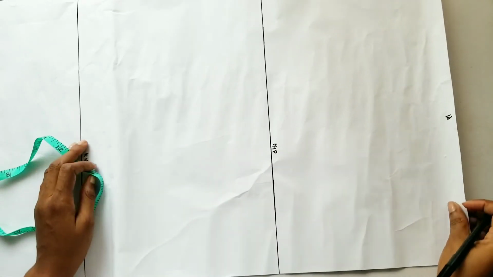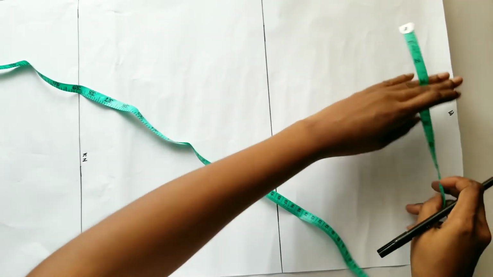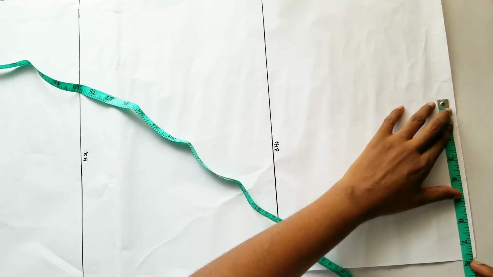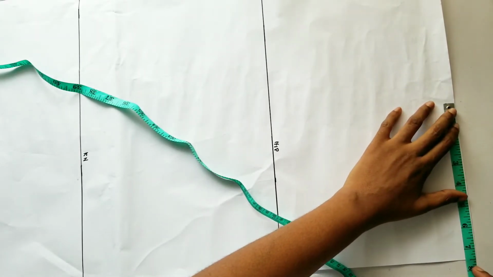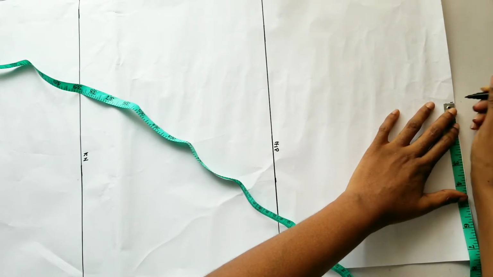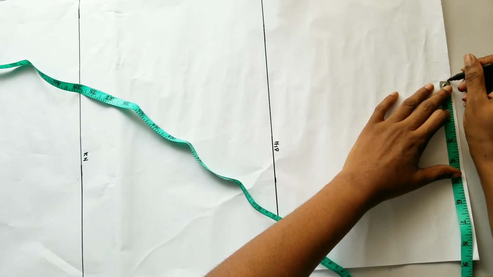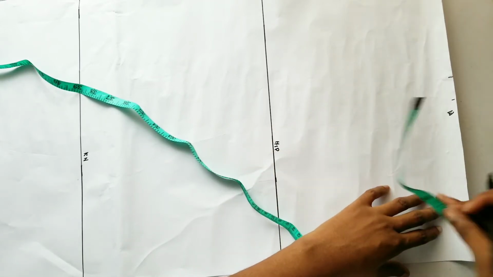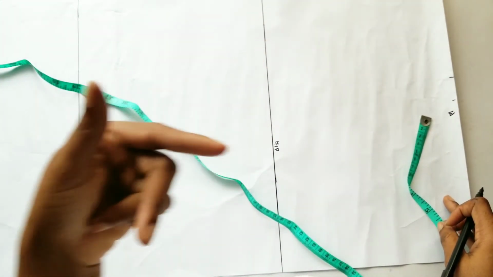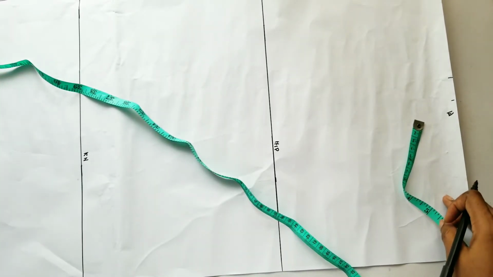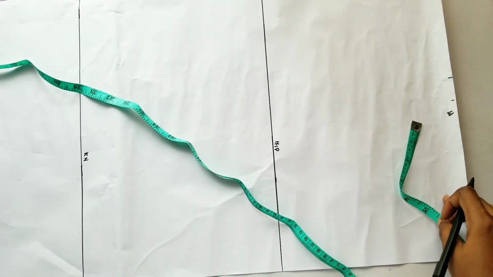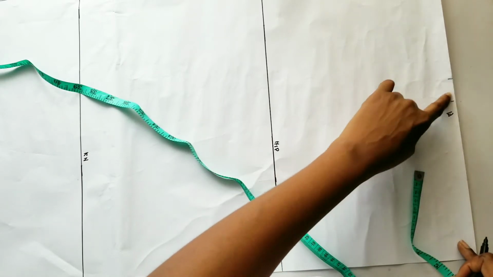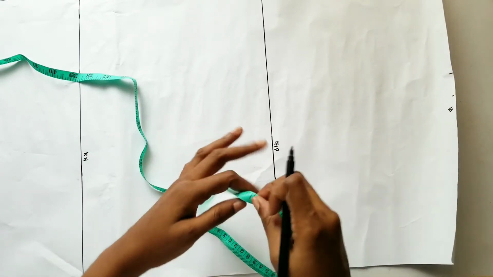So on the waistline, I'm going to come in. Our waist measurement is 30 divided by 4, which is 7.5. I'll mark my 7.5, and then I'll add my 1 inch. Now that half inch that we used to contour the center back, we're not going to add it to the front, because the opening is coming at the back, and the back is the one that has the buttock shape that we are contouring for.